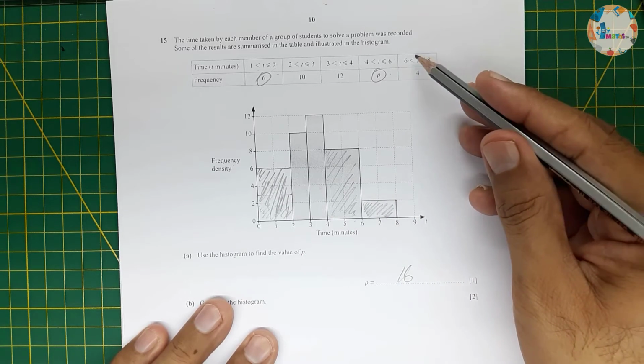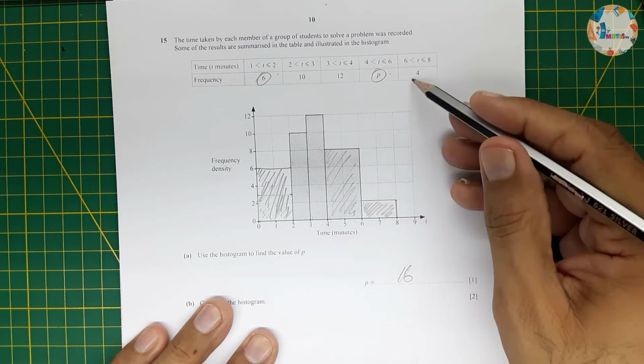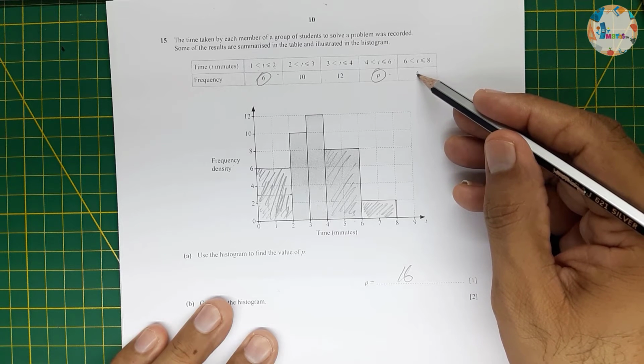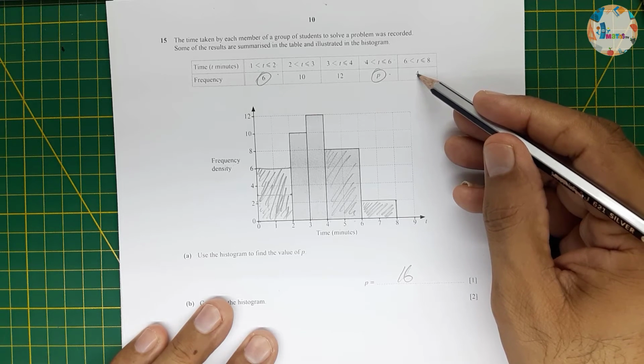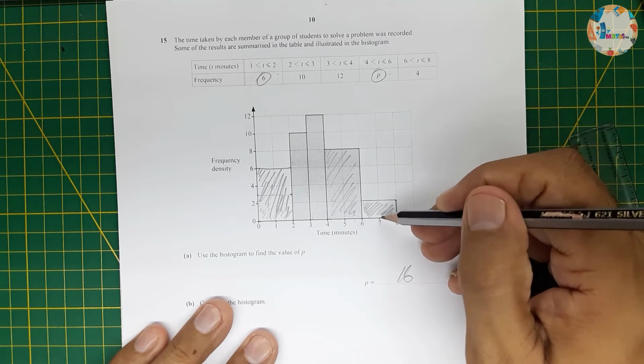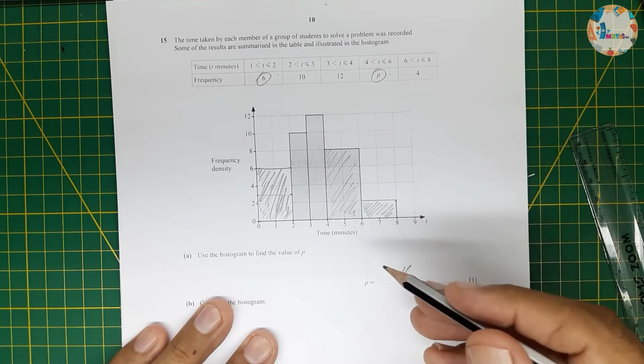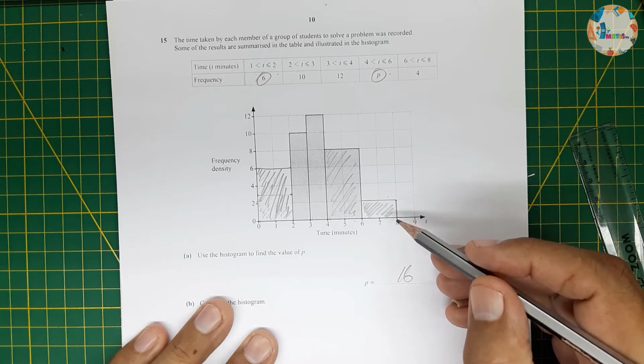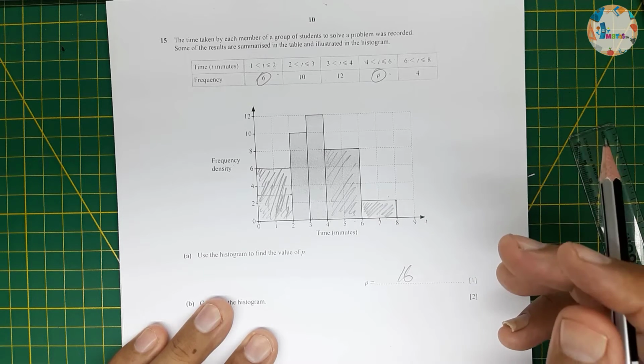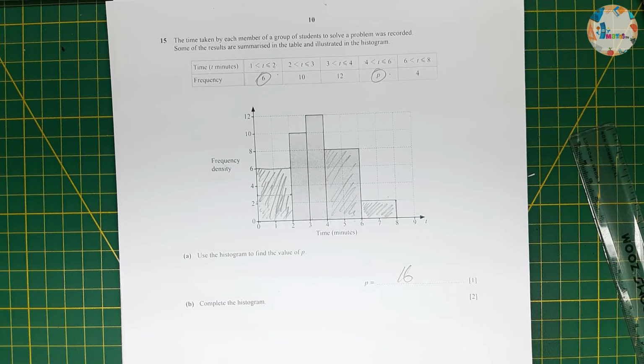And for 6 to 8 also the frequency is 4. So for 6 to 8 the frequency is 4, which means the height will be 2. Yes, so this is done. 6 to 8 frequency is 4, so the height will be 2.